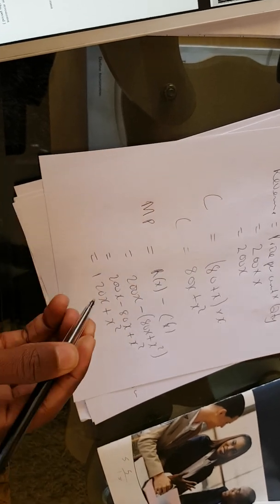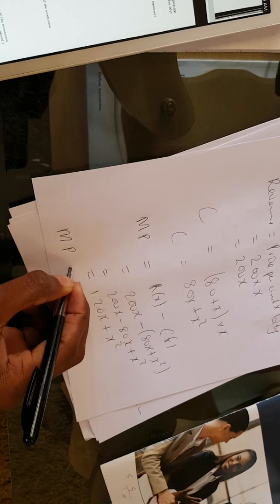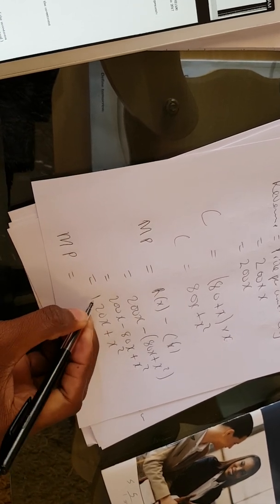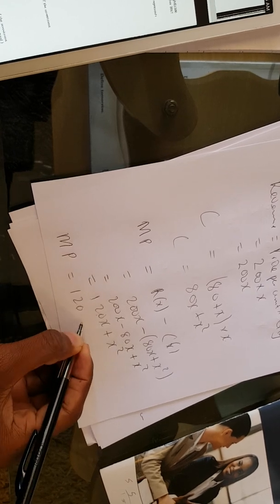And then let's differentiate this one. So our MP, marginal profit, if we differentiate, remember the derivative of every X term is just its coefficient, so it's going to be 120. And what about X to the power of 2?